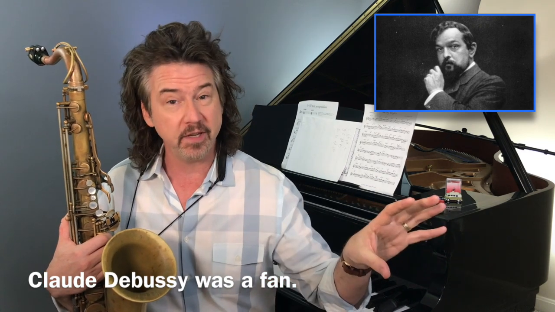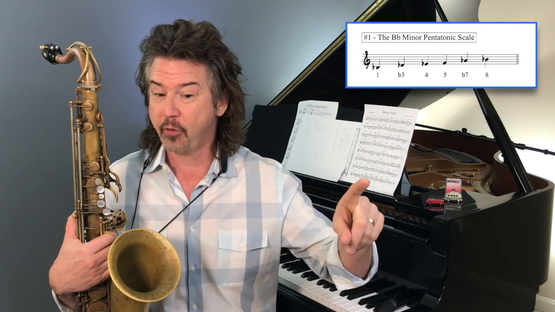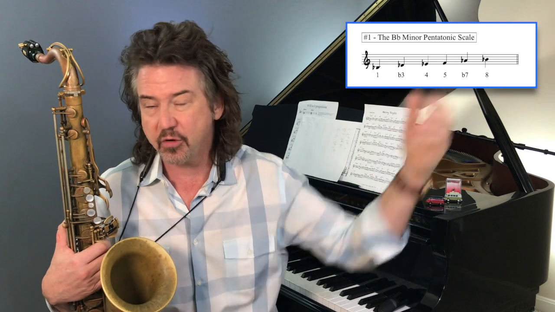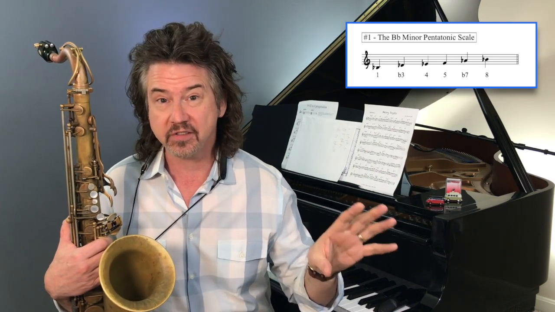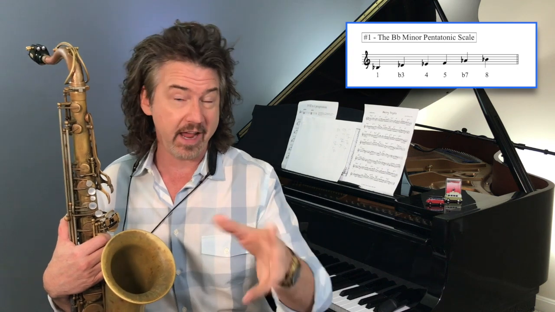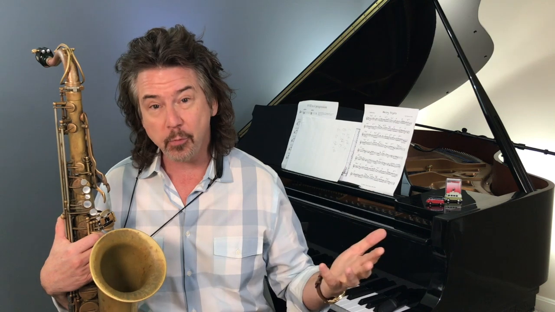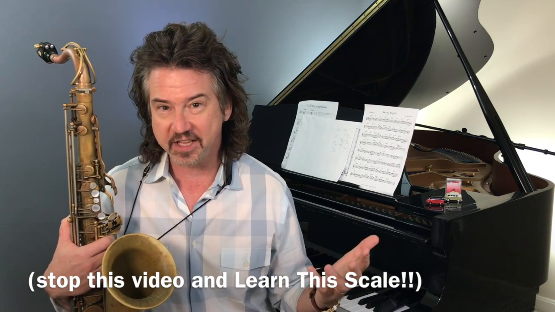And I put the recipe underneath the scale. 1, flat 3, 4, 5, flat 7, up to the root, the 8 or the 1. So know that recipe, and it's relative to a major scale. So if you know the B flat major scale, now here we see the B flat minor pentatonic scale. So step 1 is, of course, learn this scale. There's nothing more usable for you as a jazz musician.